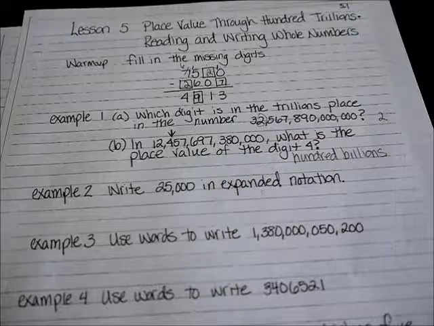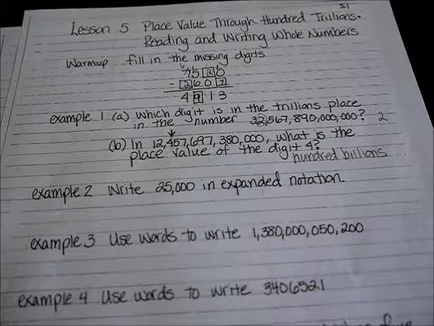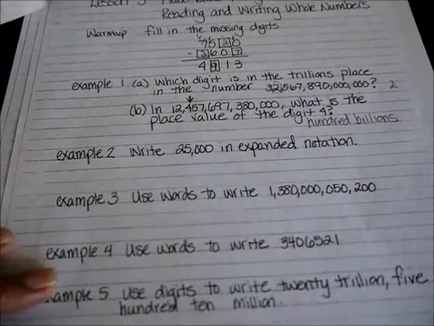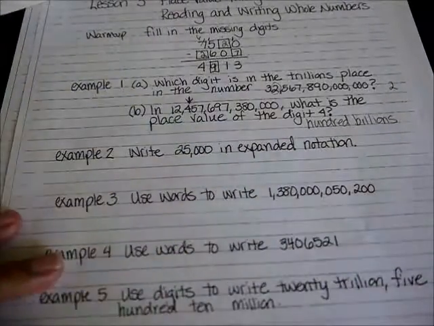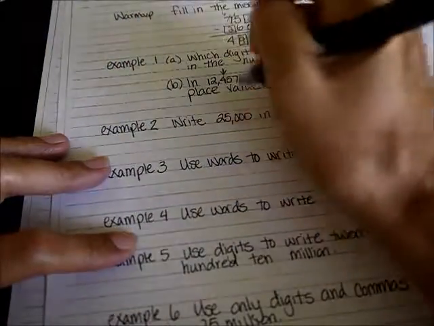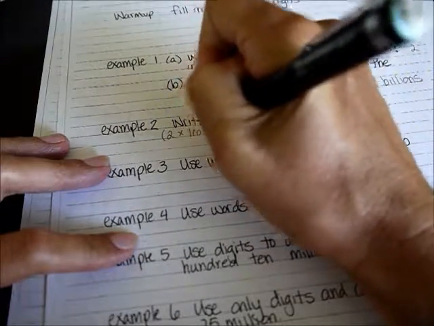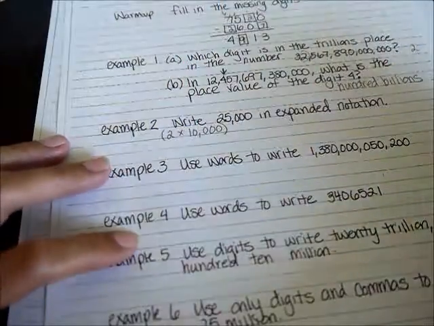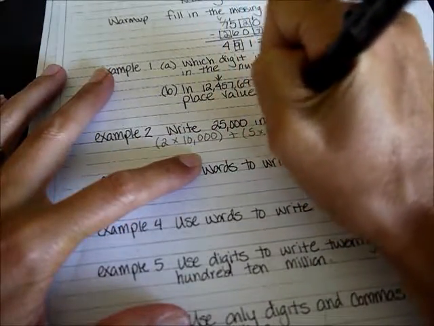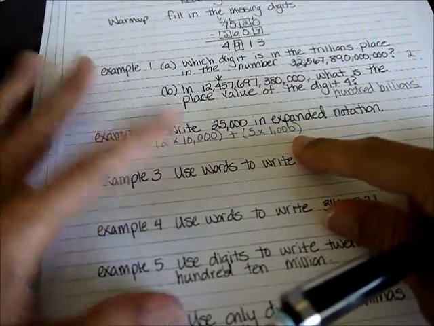All right, example 2. Write 25,000 in expanded notation. Okay, the way we do that right now, we're going to do it differently later on with exponents. But for this lesson, we're going to go ahead and say, all right, well, 2, use parentheses, 2 is in the 10,000s spot, okay, plus 5 is in the thousands spot, and that's how we do the answer.